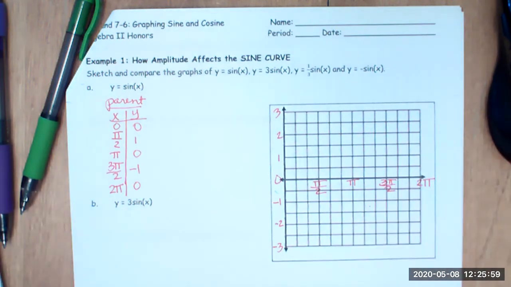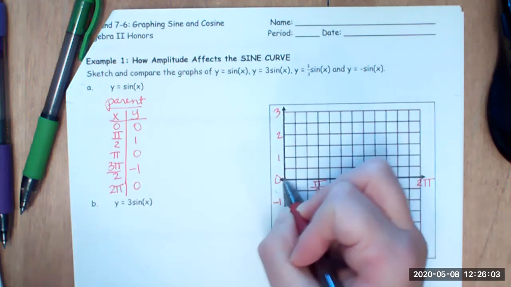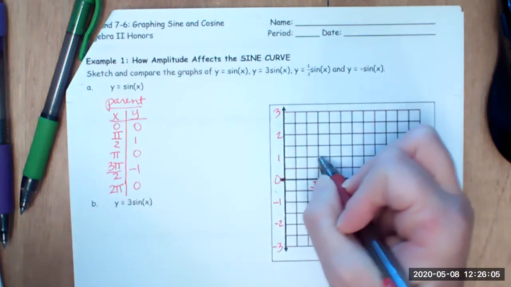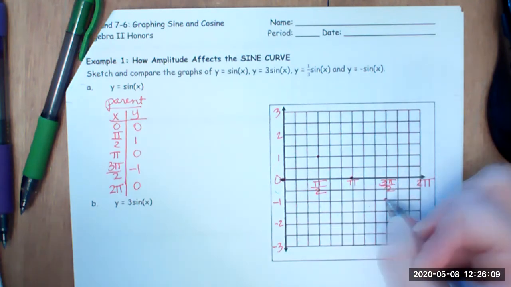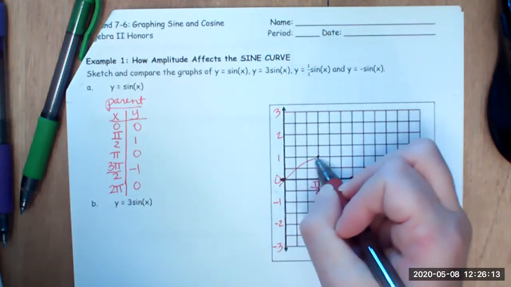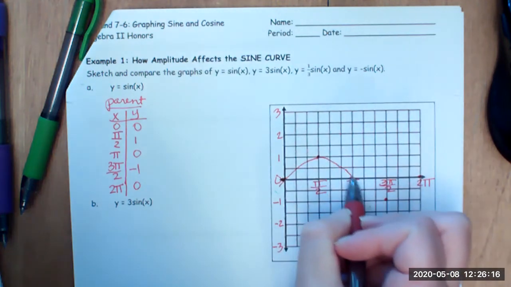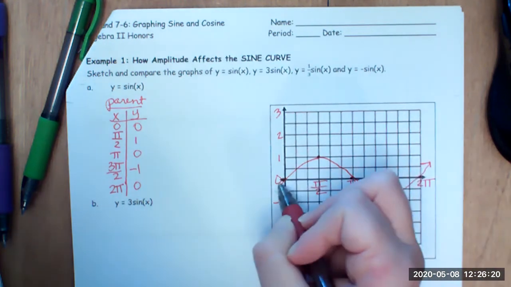Okay, and so I'm just going to plot the points in my table. So I've got 0, 0, pi over 2, 1, pi, 0, 3 pi over 2, -1, and 2 pi, 0. Okay, and I'll just sketch that curve. And there's my parent graph.